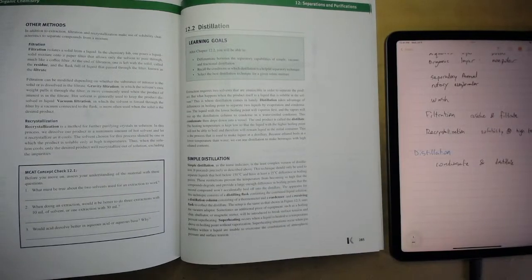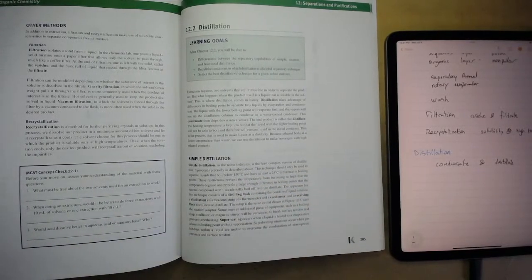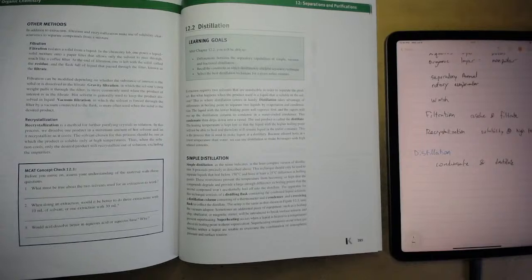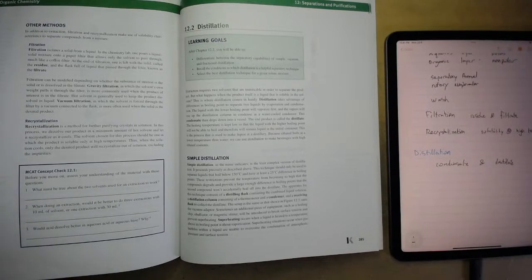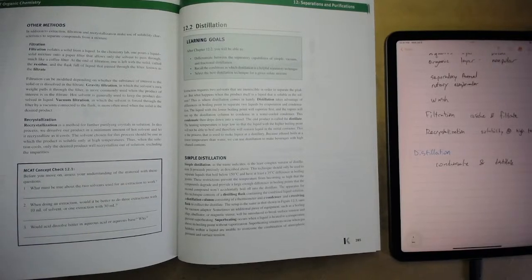The heating temperature is kept low. We already went through that. Simple distillation. Simple distillation, as the name indicates, is the least complex version of distillation. It proceeds precisely as described above. This technique should only be used to separate liquids that boil below 150 degrees Celsius and have at least 25 degrees difference in boiling point. These restrictions prevent the temperature from becoming so high that the compounds degrade and provide a large enough difference in boiling points that the second compound won't accidentally boil off into the distillate.